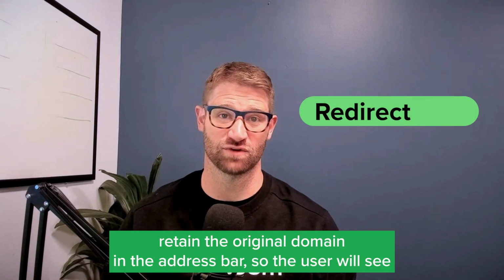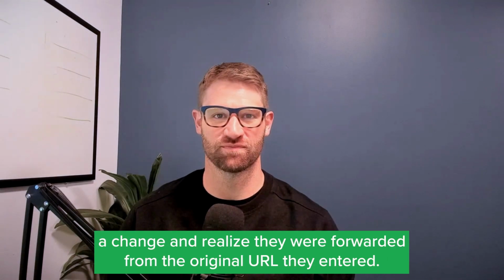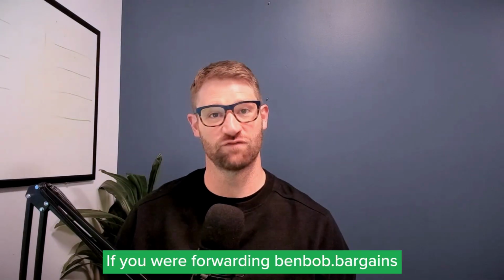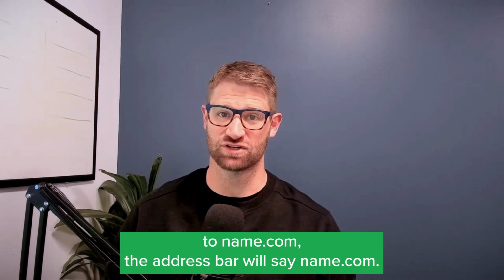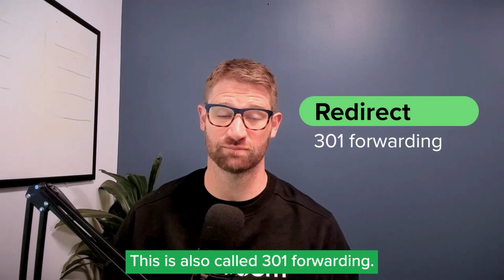Redirect. This does not retain the original domain in the address bar, so the user will see a change and realize they were forwarded from the original URL they entered. If you were forwarding benbob.bargains to Name.com, the address bar will say Name.com. This is also called 301 forwarding.